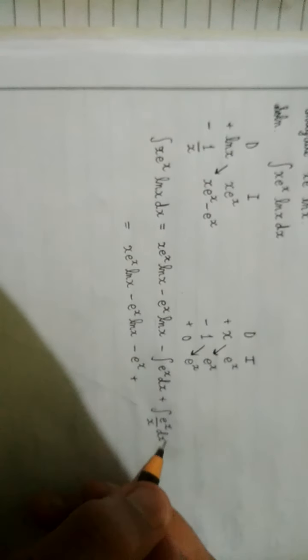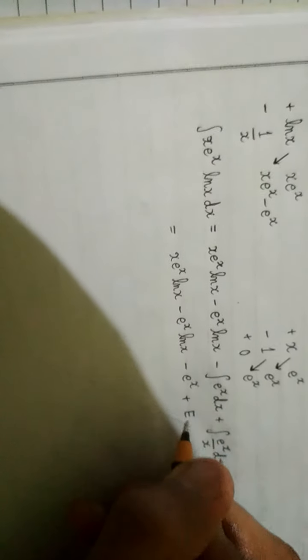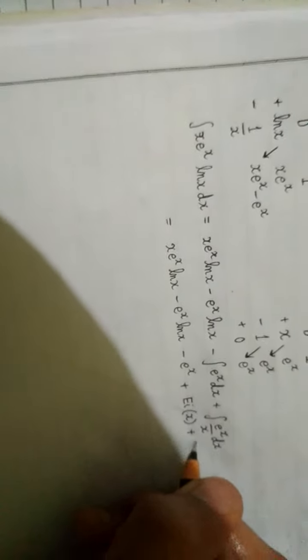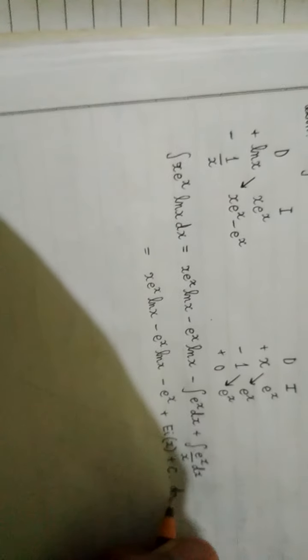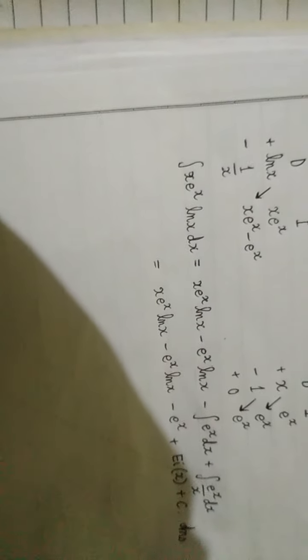And now what's the integration of e to the x? It's just e to the x. And what's this? Is this the thing that is given? Yes, it is. So we can write Ei of x, and then at last don't forget to put the plus c, and then we are done for this question.